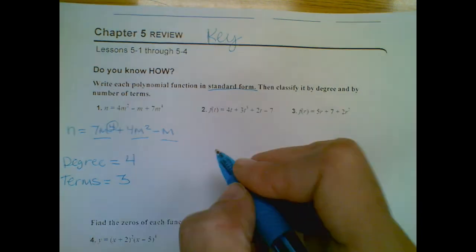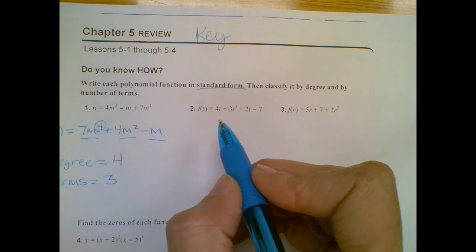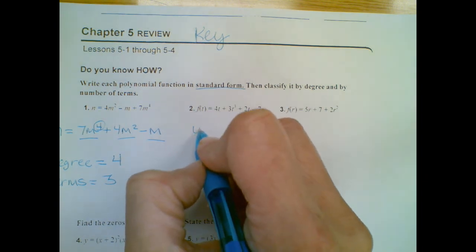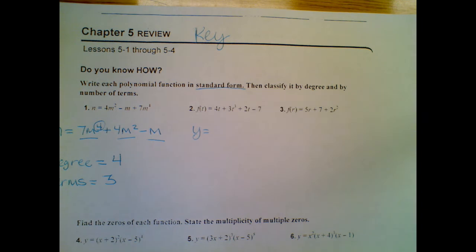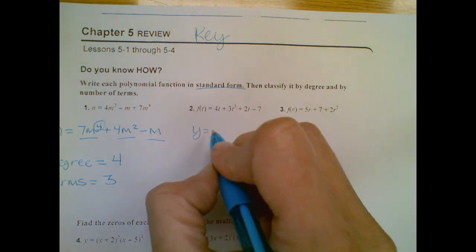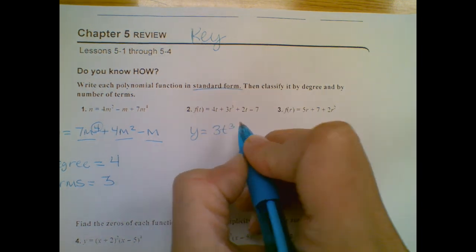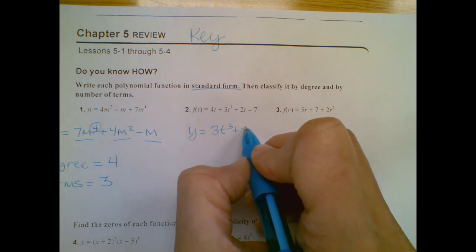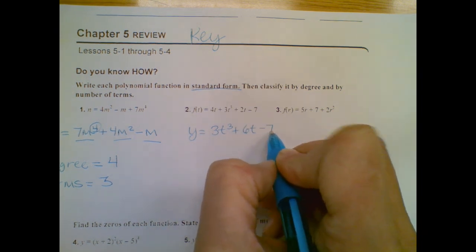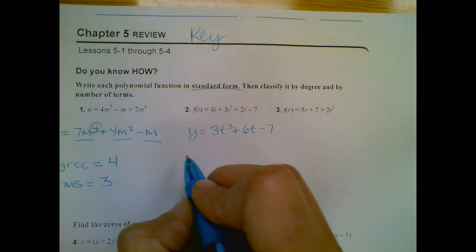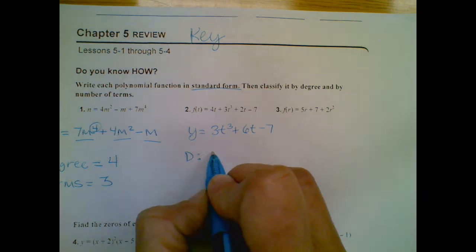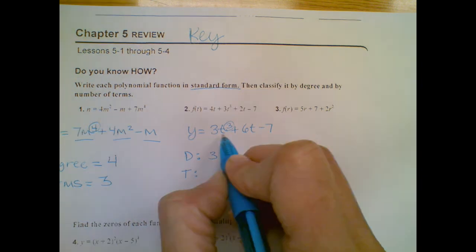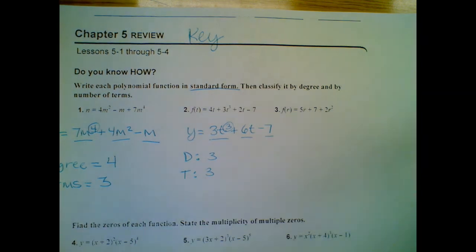Alrighty, let's try another problem. For the second one, that f of t is function notation. If you don't like that, you can just put y equals. And then again, we're rearranging the exponents highest to lowest. So we have 3t to the third power. This 4t and 2t are like terms, so we're going to combine those. So we get 6t and then minus 7. We have it in our standard form. Our degree is our largest exponent, which is 3, and our number of terms, there's 1, 2, 3 of them.